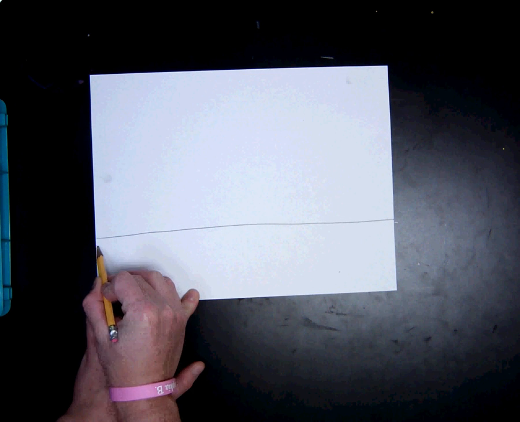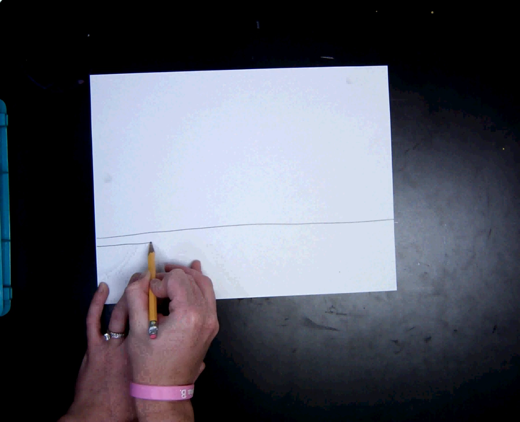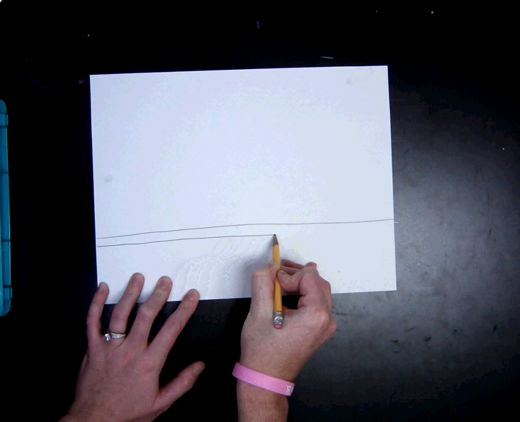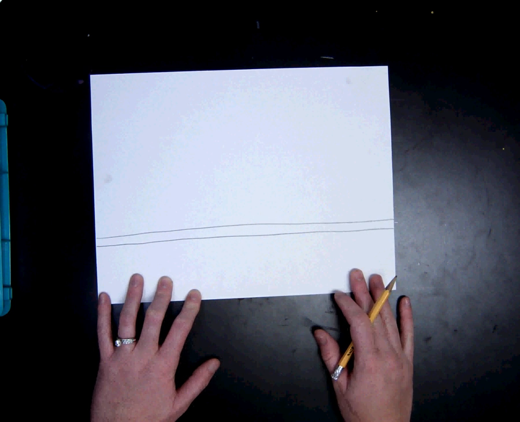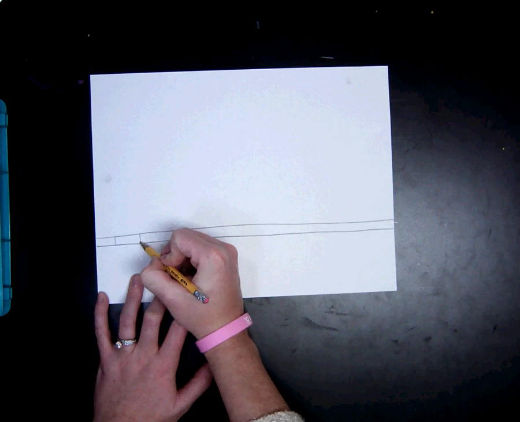Then I'm going to put another line underneath it for the curb. And I'm going to add some lines.